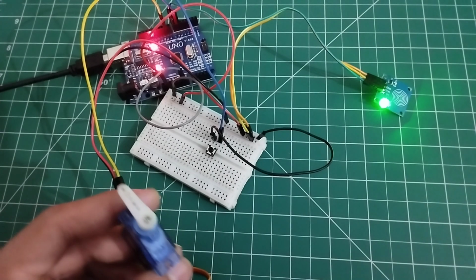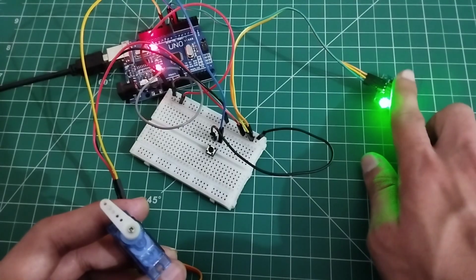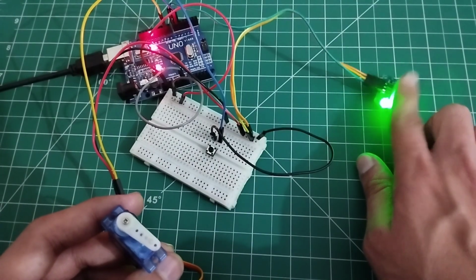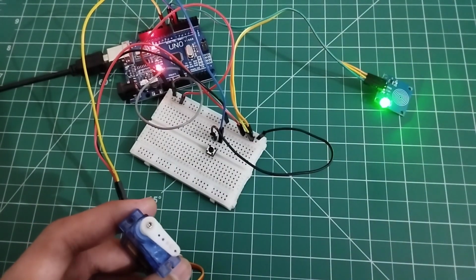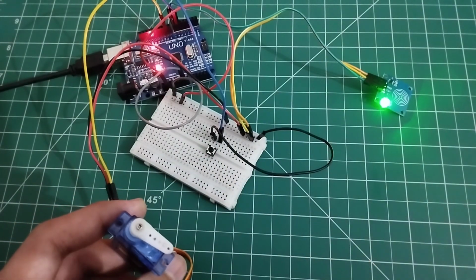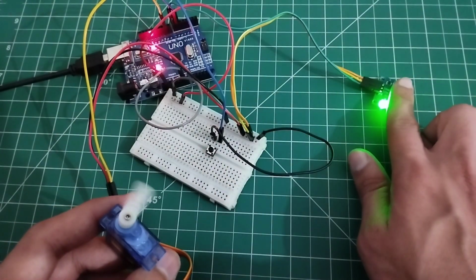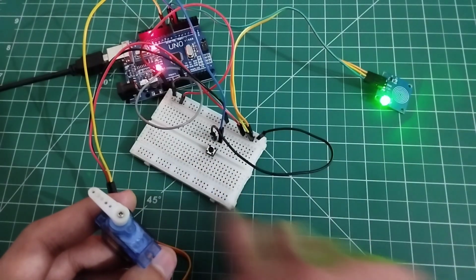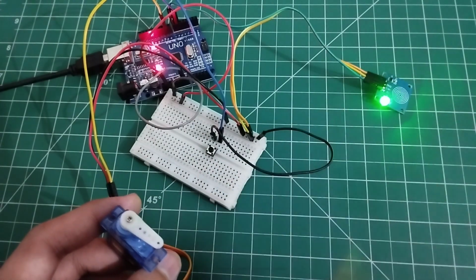Friends, in today's video we are going to rotate the servo motor using this touch sensor. If we keep on touching this touch sensor, the servo will rotate continuously from 0 to 180, and by pressing this push button the rotational direction of the servo will get changed. You can see, right? So let us start building this project.